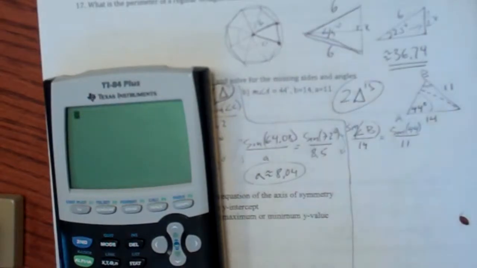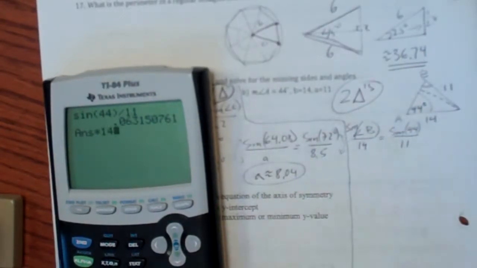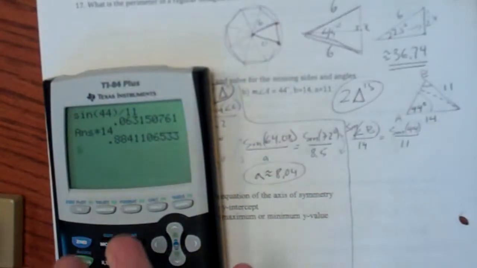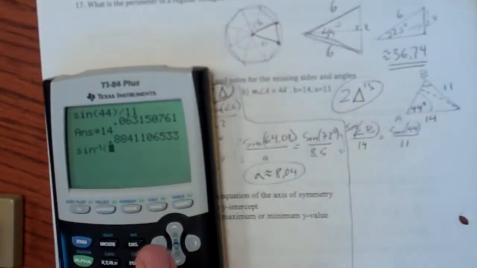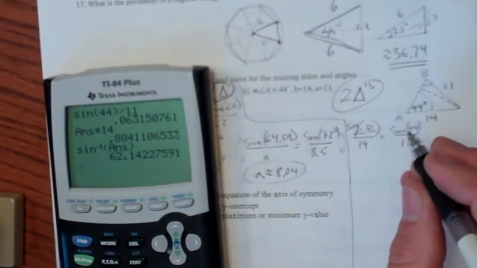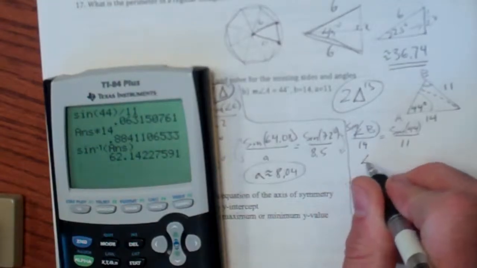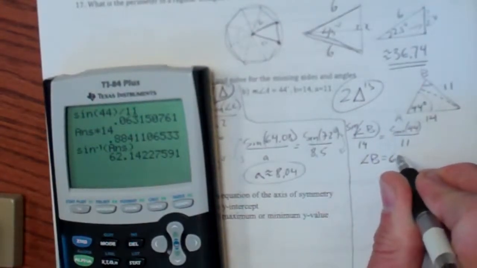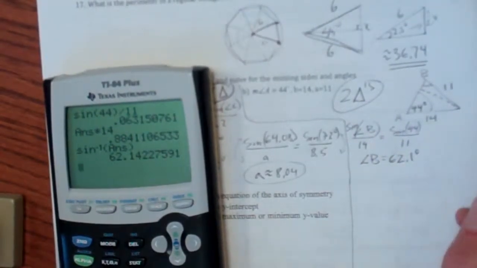So I do sine of 44 divided by 11, and then I multiply by 14, and I get what the sine of B is. So I do second sine and then second answer, and I get an angle of 62.1, I'll call it. So angle B equals 62.1 degrees.